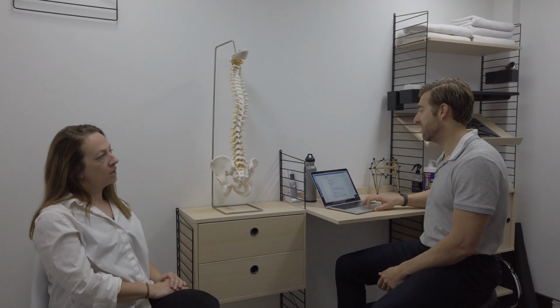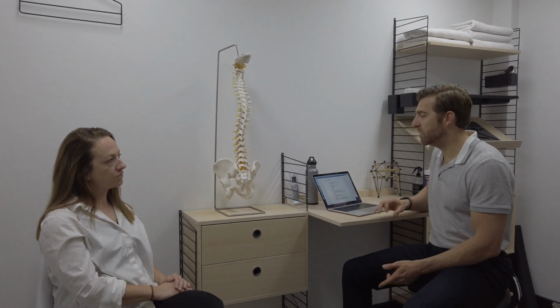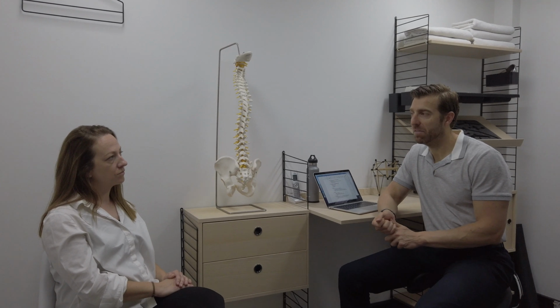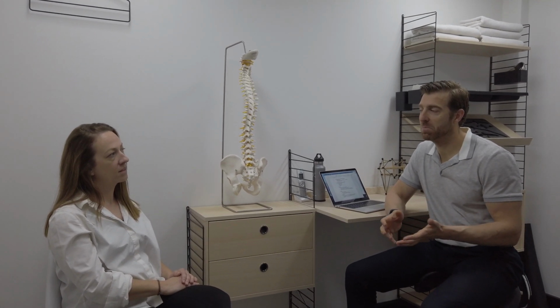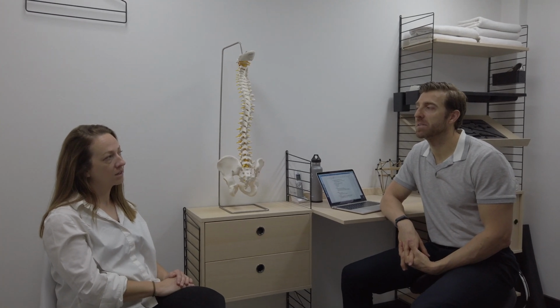Because I've written down a few things here. Would you go into a position of relief after that, or would you get started on some movements, and what would you suggest those are?